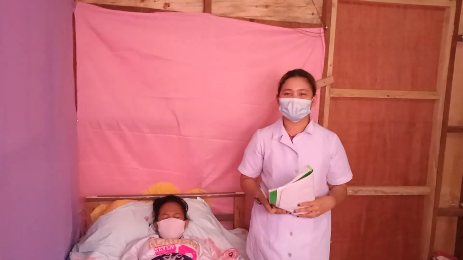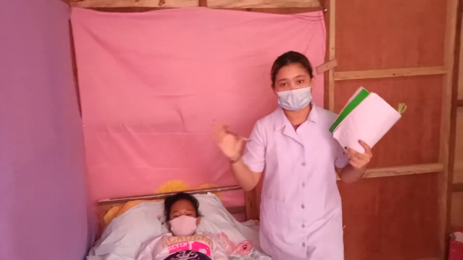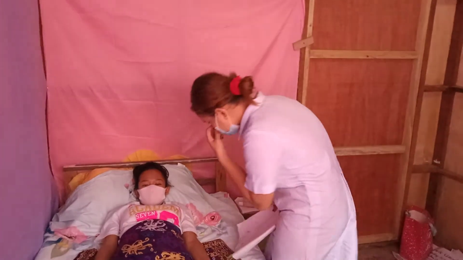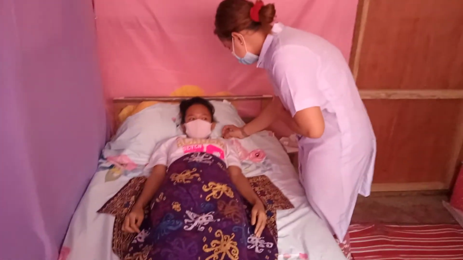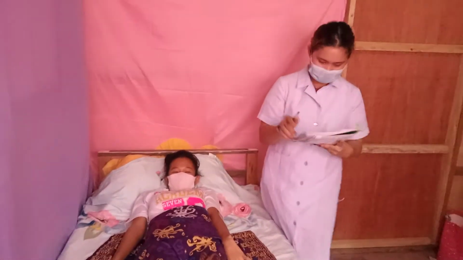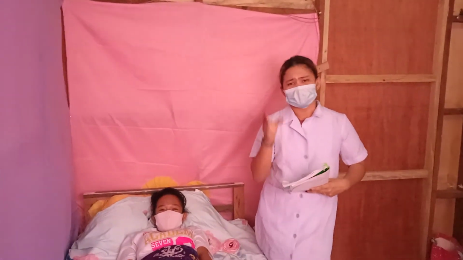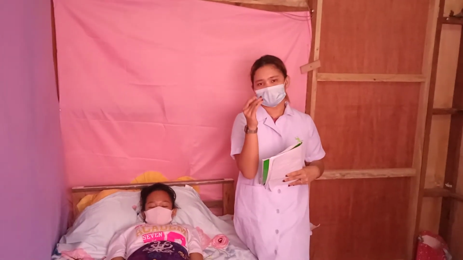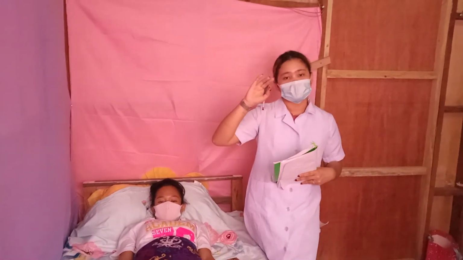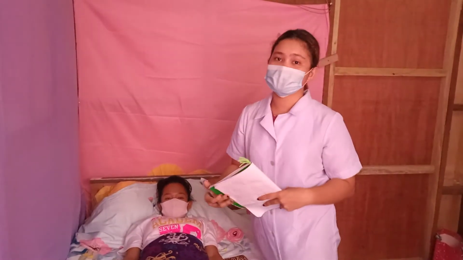If you apply painful stimuli and the patient responds with abnormal flexion, score 3 points and the assessment will be over. If you apply painful stimuli and the patient responds with abnormal extension, score 2 points and the assessment will be over.